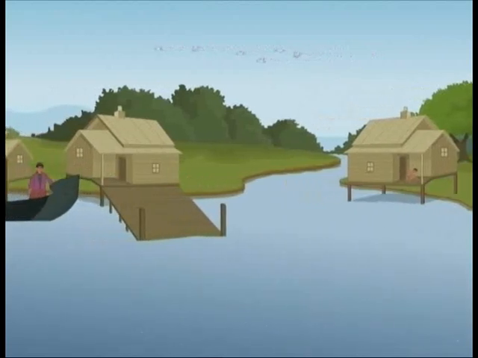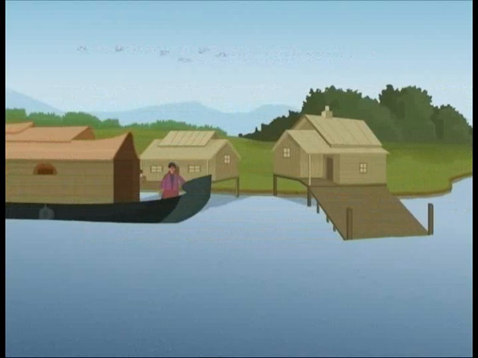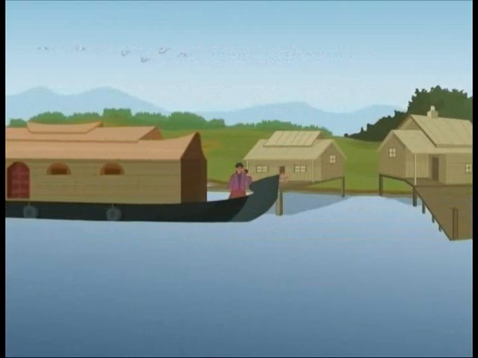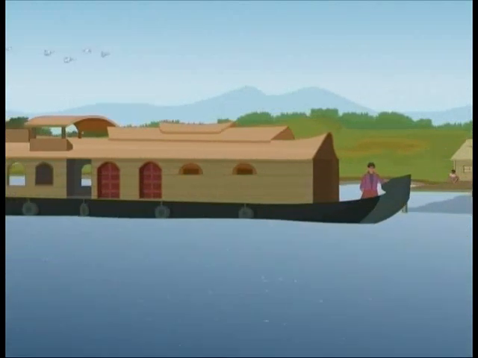Rivers and lakes have been used by humans since a long time. In Eastern Asia, people continue to live on houseboats or stilt houses by the water's edge.